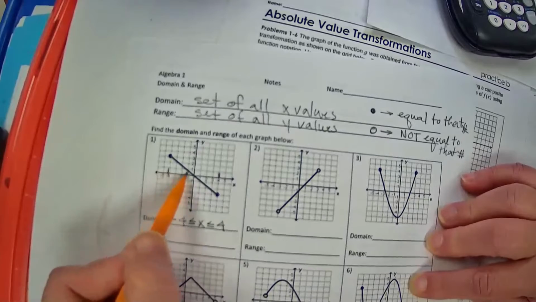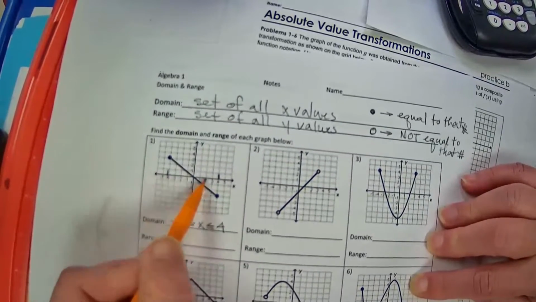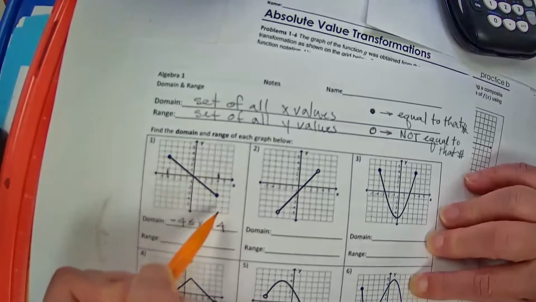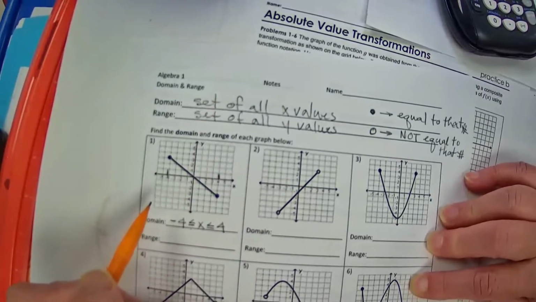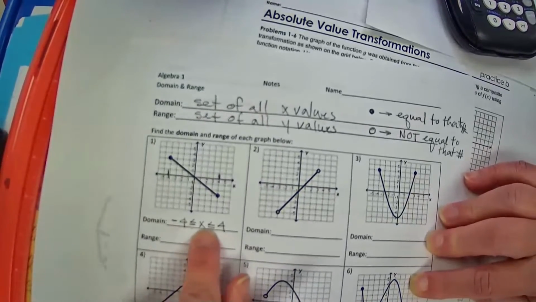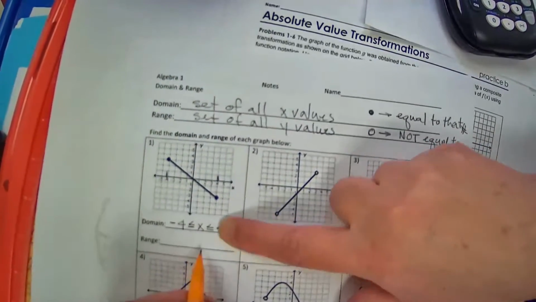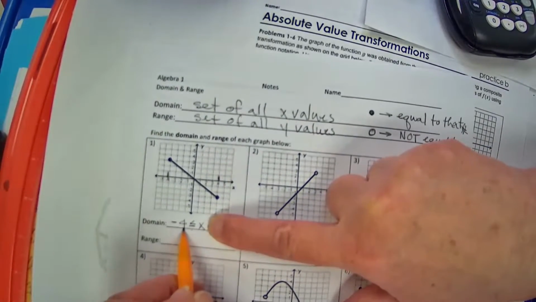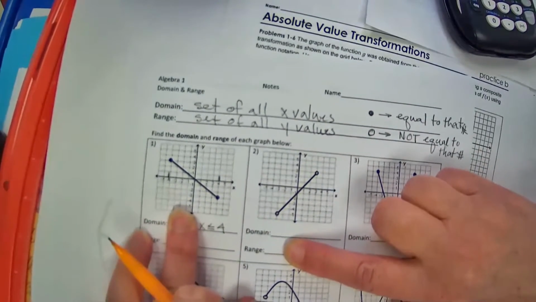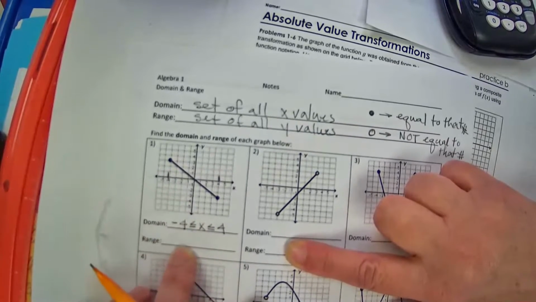Your domain values are every point in between -4 and 4, including those endpoints. So put the smallest one on the left. It's domain, so you put x, and then you put the largest one on the right. So x can be greater than or equal to -4, right? And x can be less than or equal to +4. And it's just all written together.